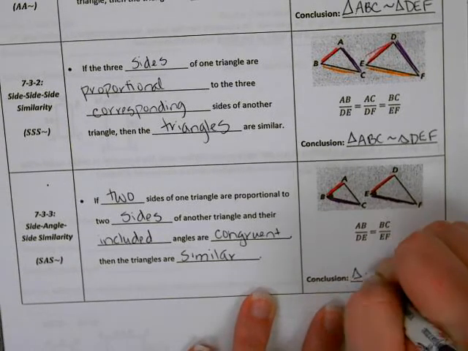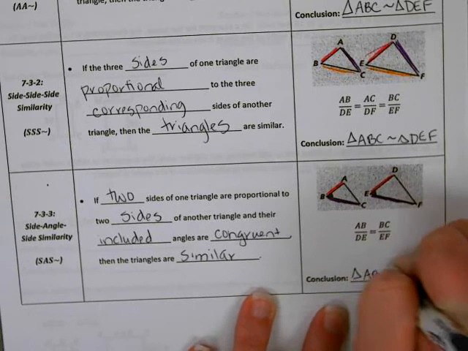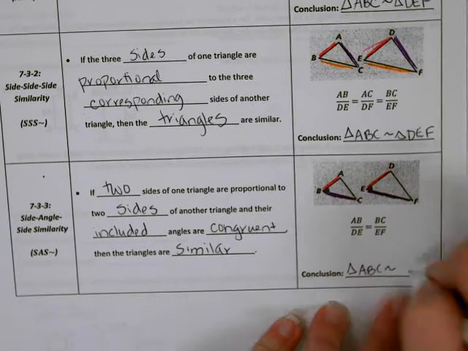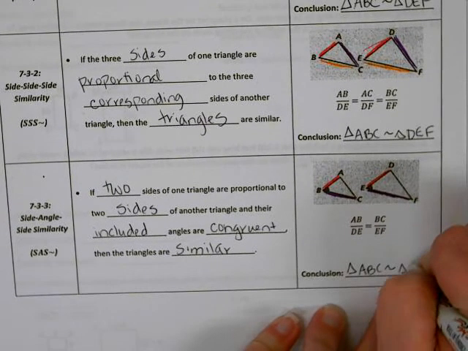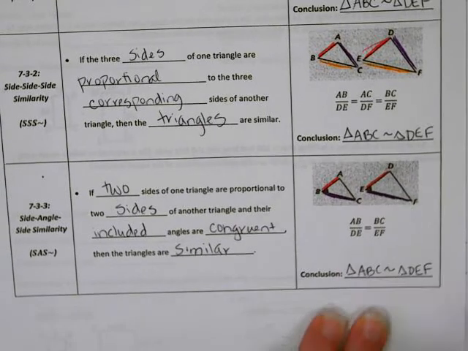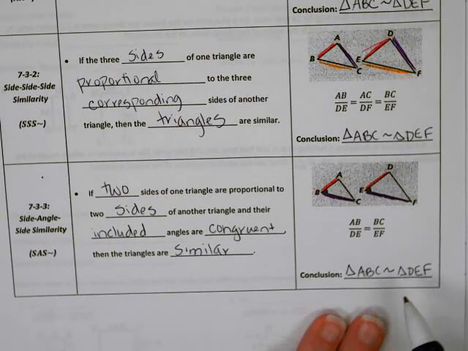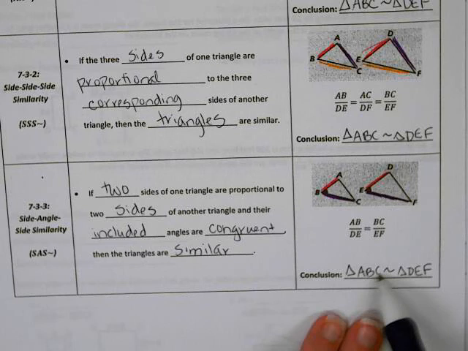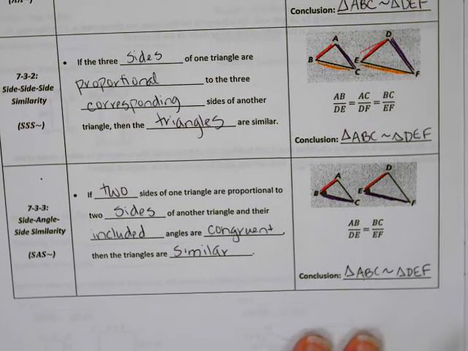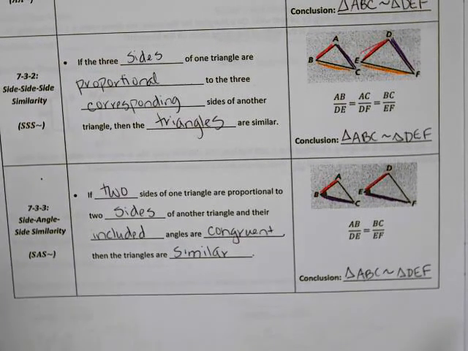So by going in order, triangle ABC is similar to triangle DEF. Now keep in mind you can start at another spot if you want, as long as you go in the correct order. So we could have said BCA to EFD, or you could have said CBA to FED. You can change up the order as long as you've still got the matching corresponding parts. Cool? All right, let's look at some of these example problems.